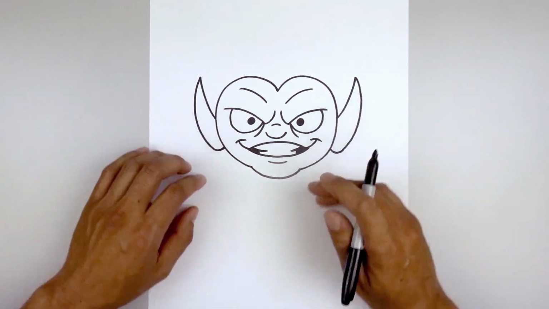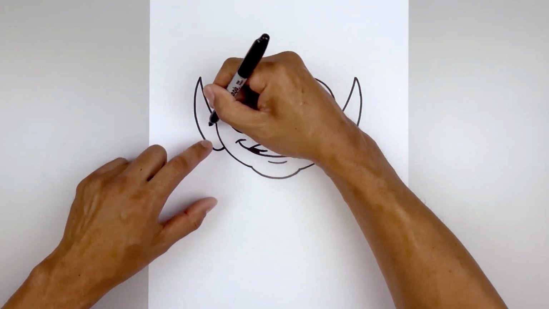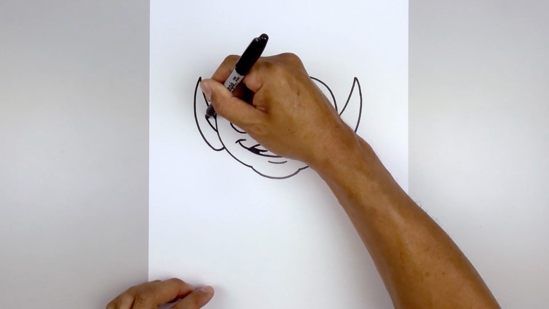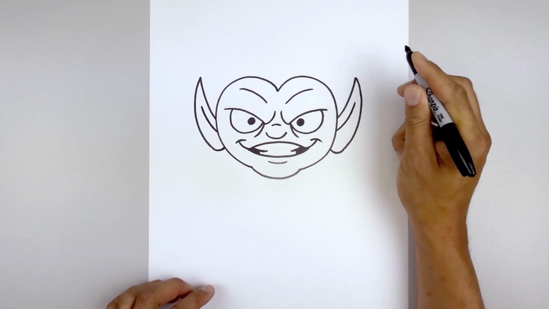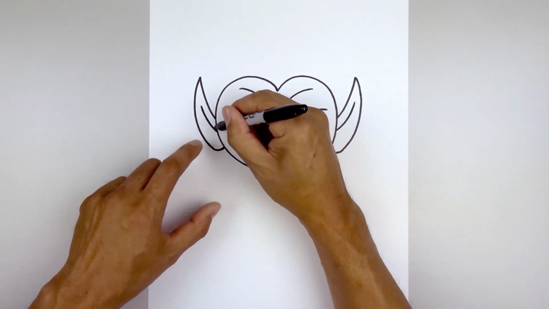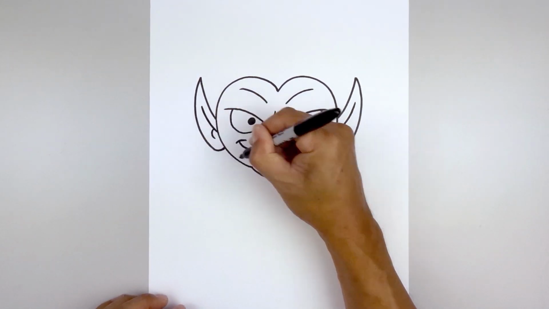Now we're going to add some folds inside the ear. Starting from the top, step down. Just going to follow that same curve, going out and then up. Now go back to the inside, step out and draw a hook. Going out and then back in.